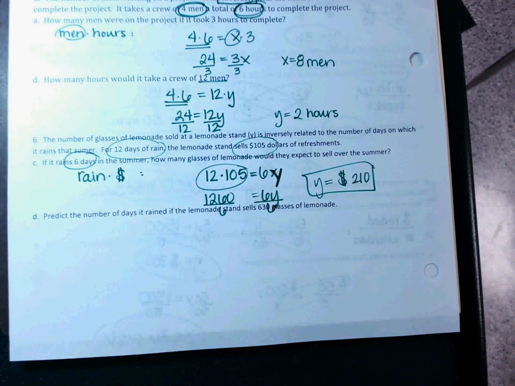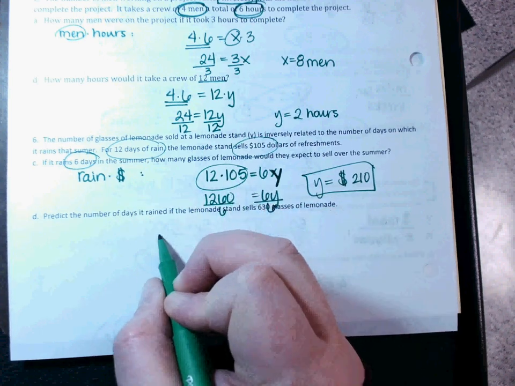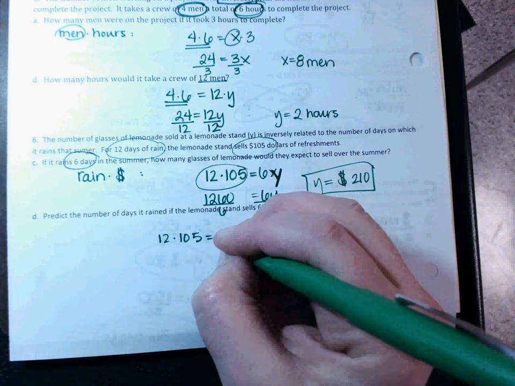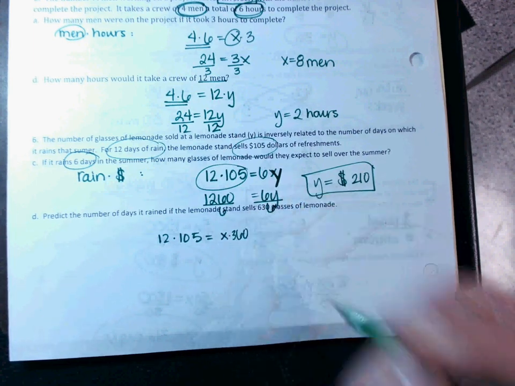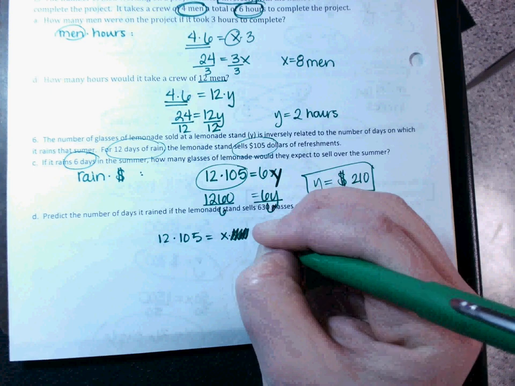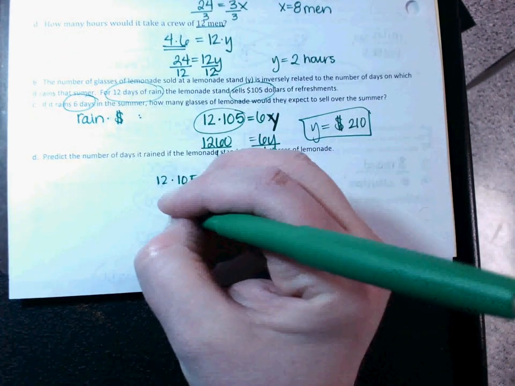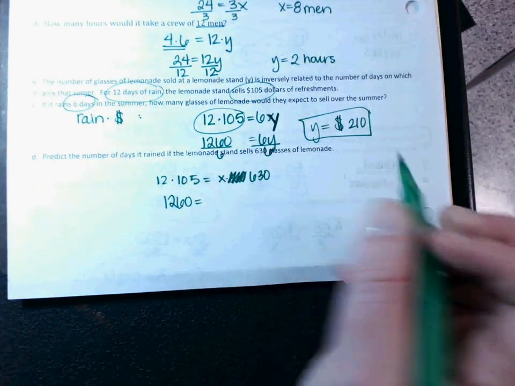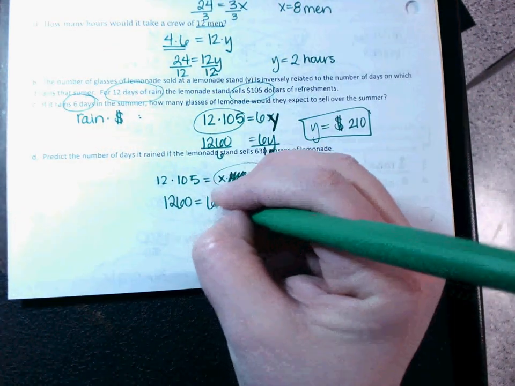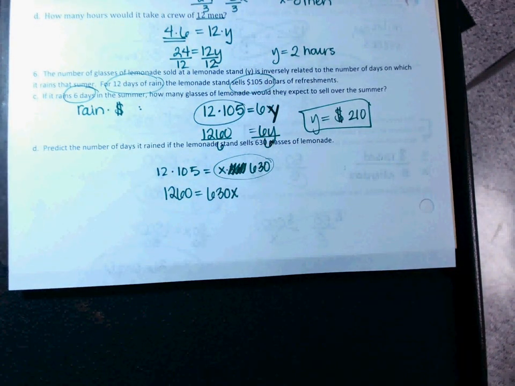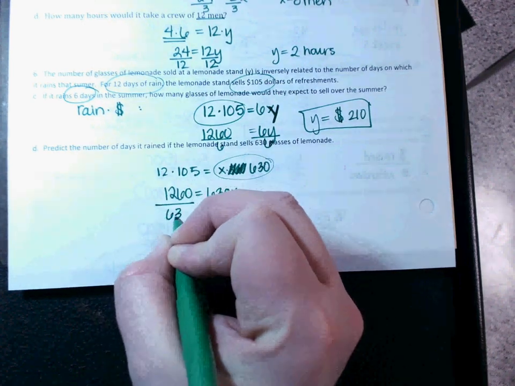Predict the number of days that it would rain if the lemonade stand sold 630 glasses of lemonade. So I'd put 12 times 105 on the left side, and then I'd put x times 360. Oh, oops, 630. I wrote it wrong, sorry. Okay? 12 times 105 is still 1260. That part's the same. But then on the other side, if it's x times 630, that's really just 630x. And then my last step, I'd divide by 630.